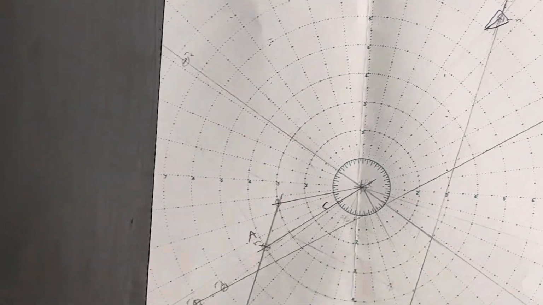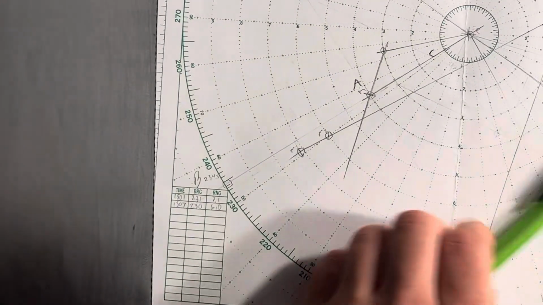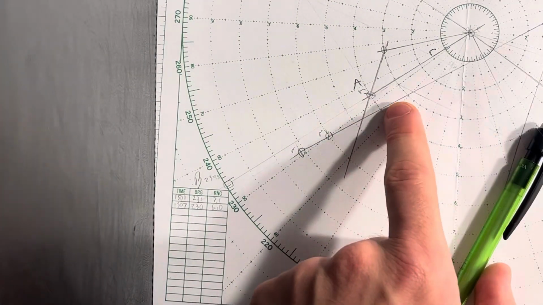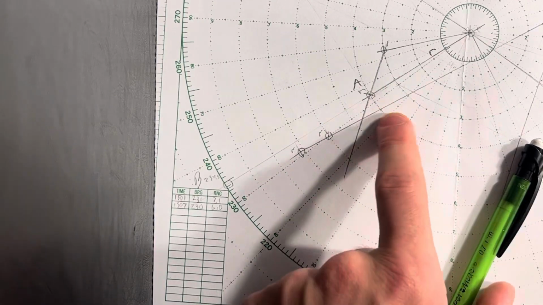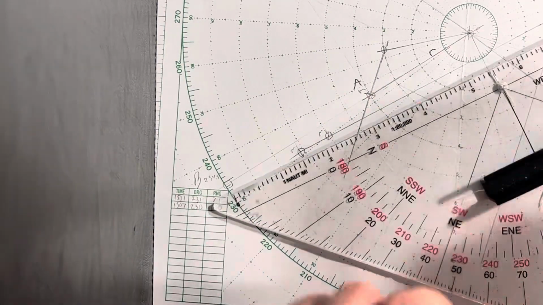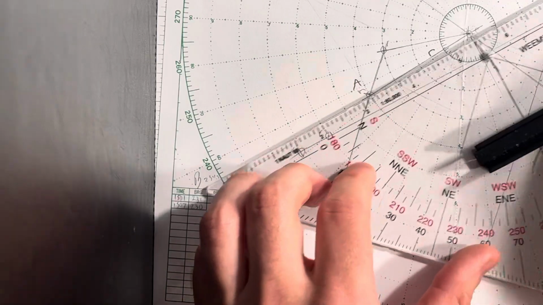So let's try the same thing now for contact B. Contact B had, we'll carry over its relative motion. So we're going to do the same exact process.